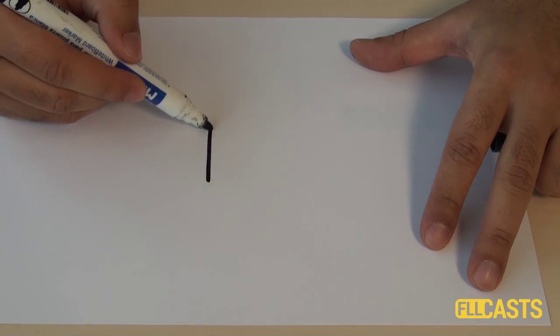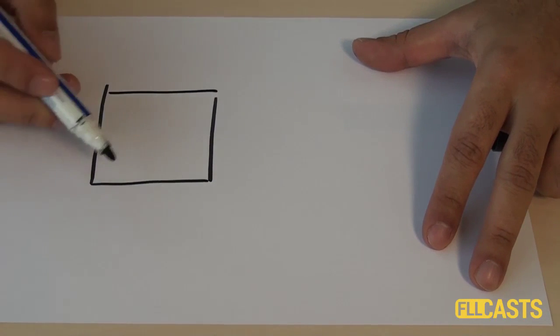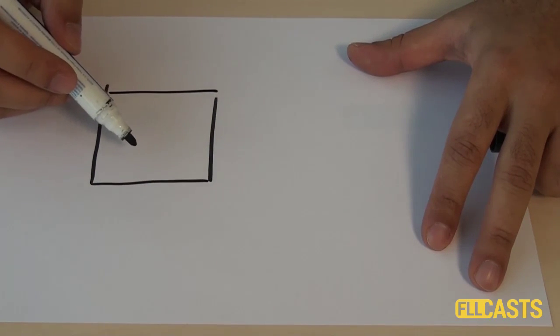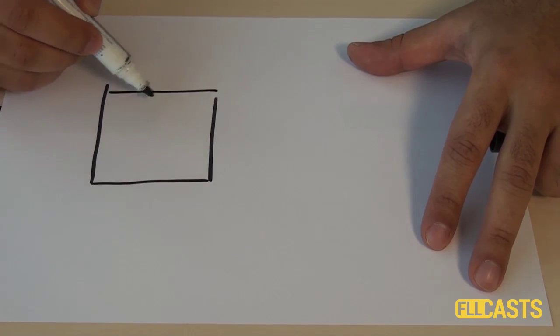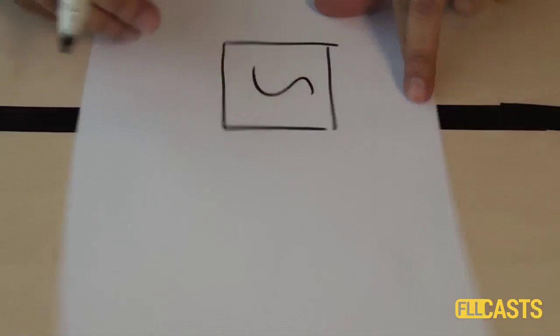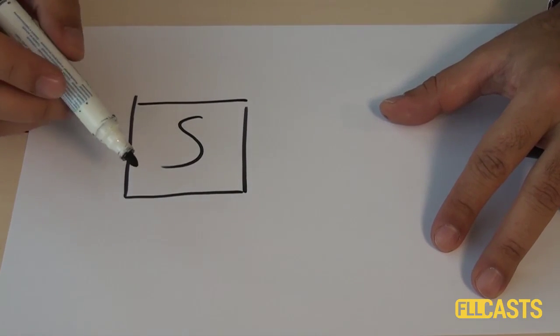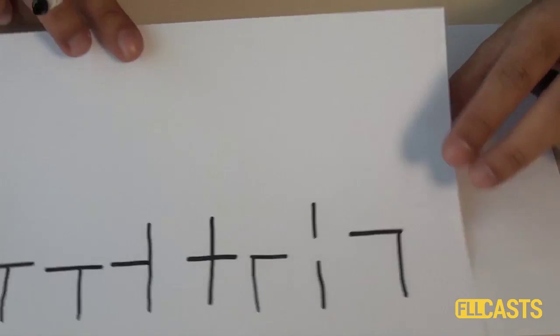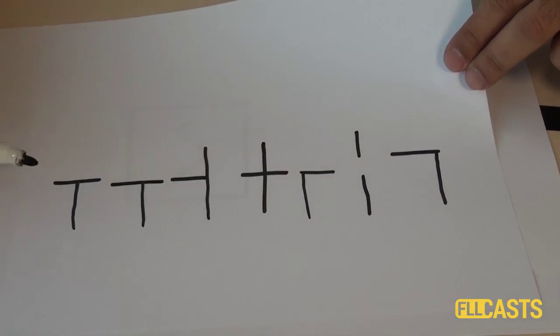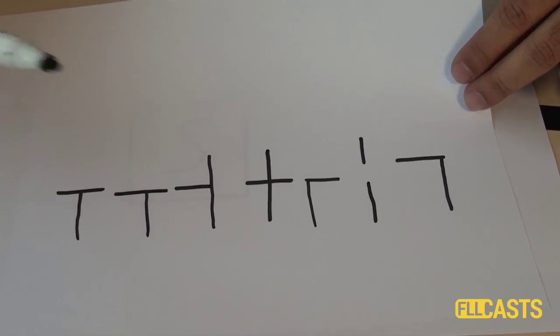First, I'll have a part of the program dedicated to finding the state in which our robot should be. Let me just write state. So it's the state of our robot. And the state is one of these 7 different conditions: turning left, finding gap, following line, turning right.